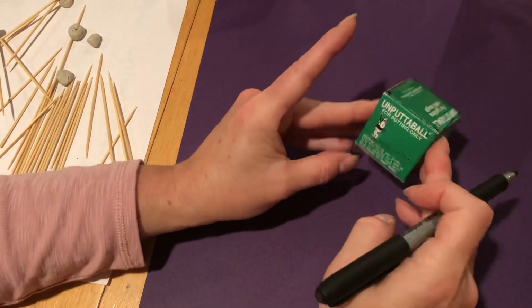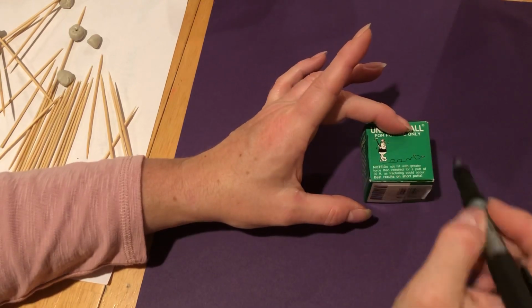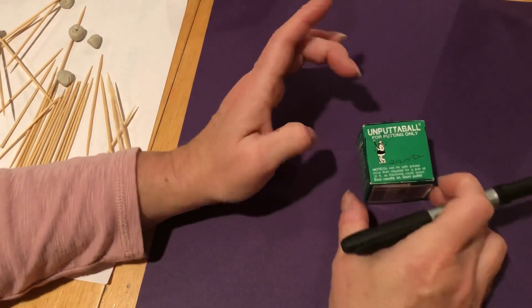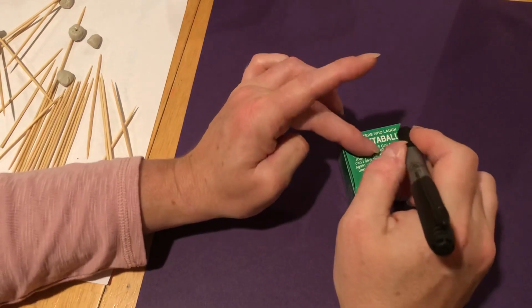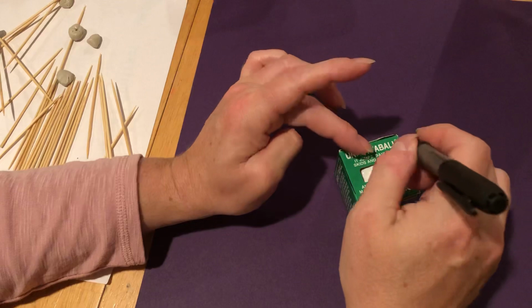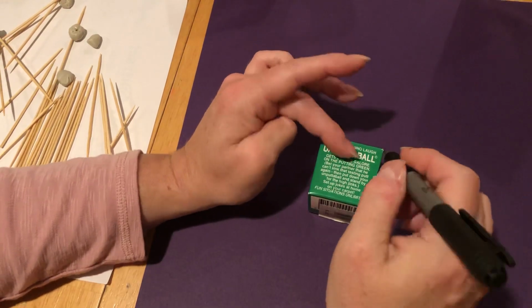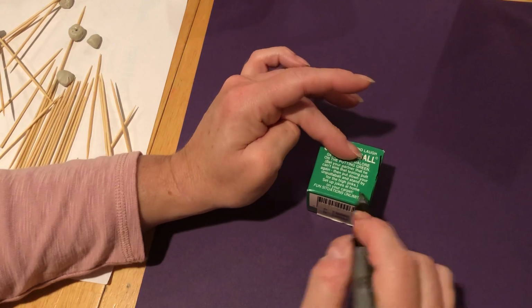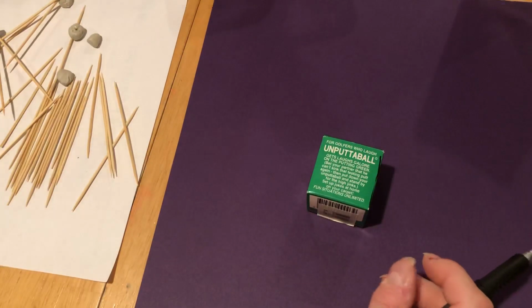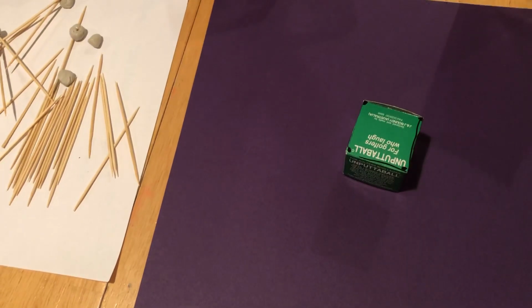But I also have then 5, 6, 7, 8, 9, 10, 11, 12 edges to my cube, okay?